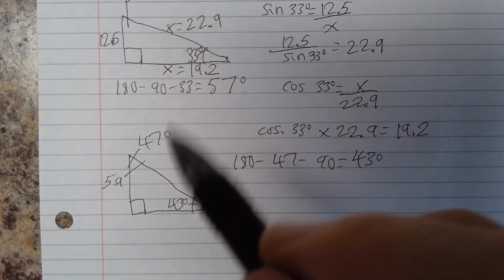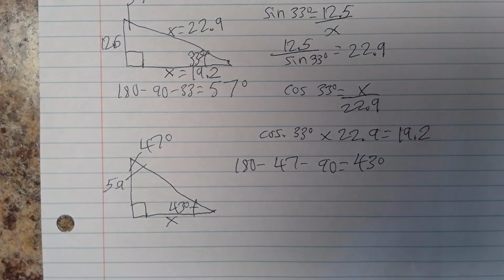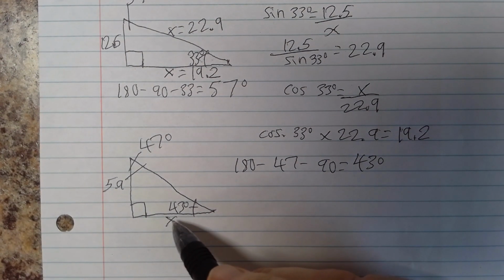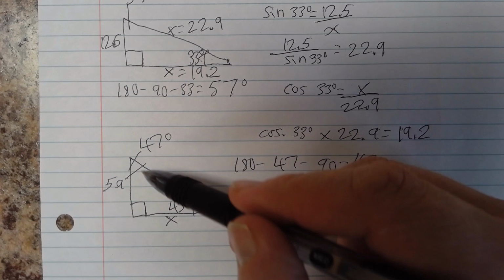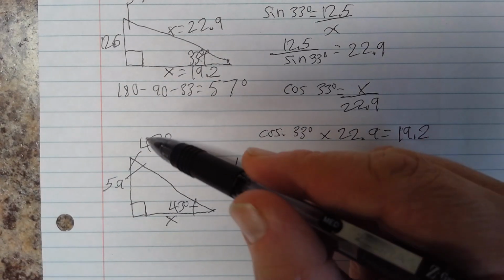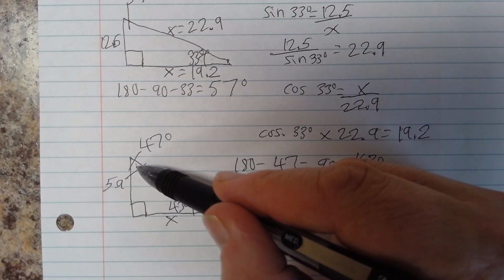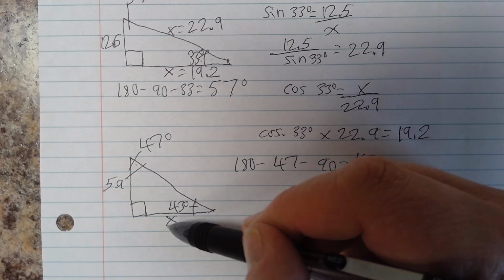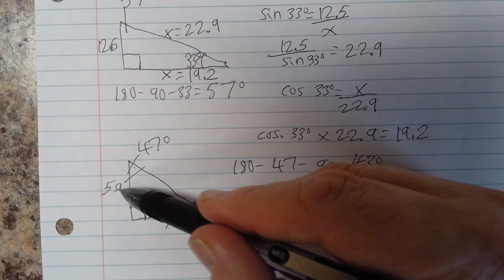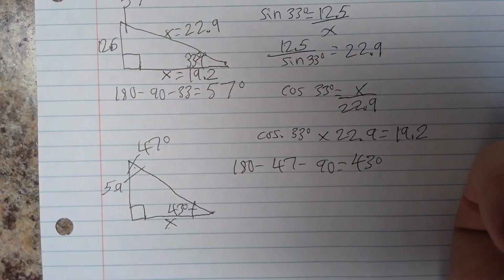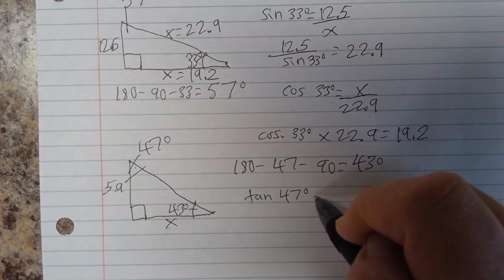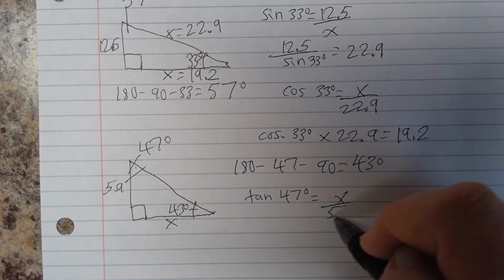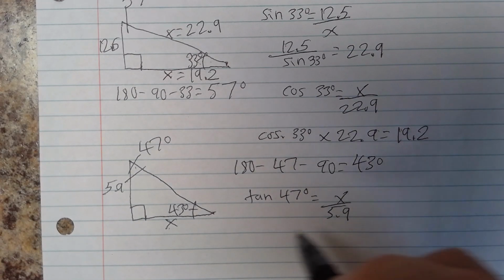Now then, let's solve this unknown middle side first. And let's use the 47 degree angle up top here. We could use the 43, doesn't matter. But from the 47-degree angle, the unknown side is opposite, and the 5.9, the known side, is adjacent, right beside. So opposite over adjacent. Tangent of 47 equals x over 5.9.